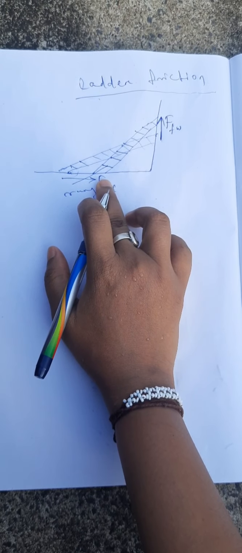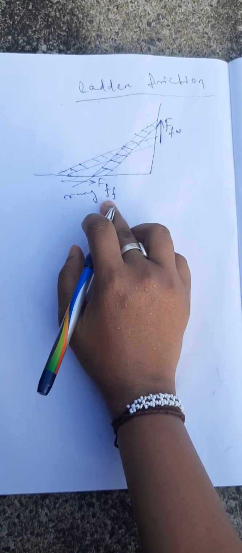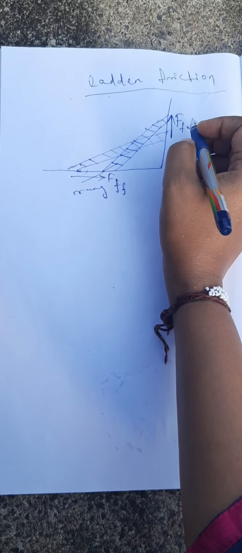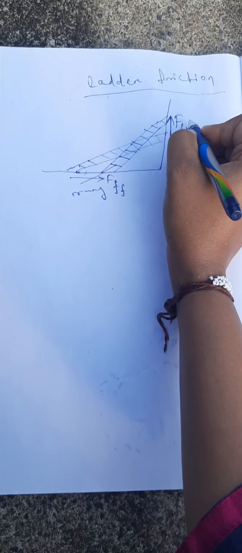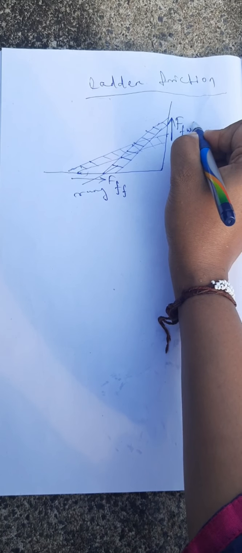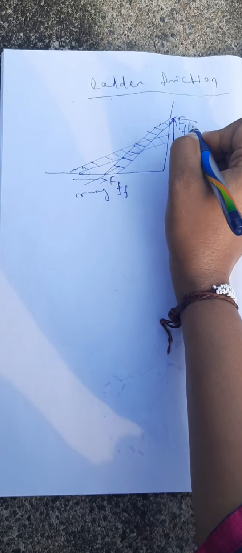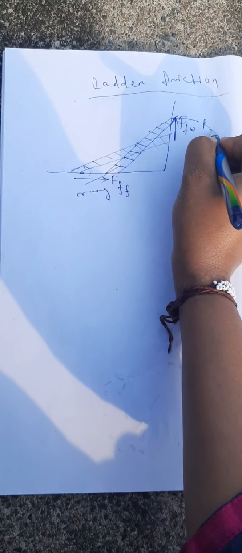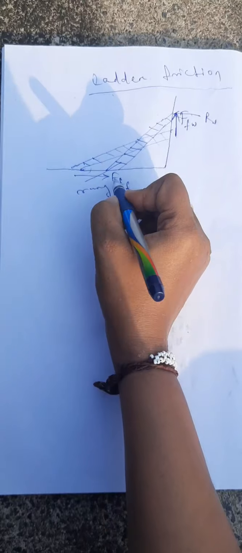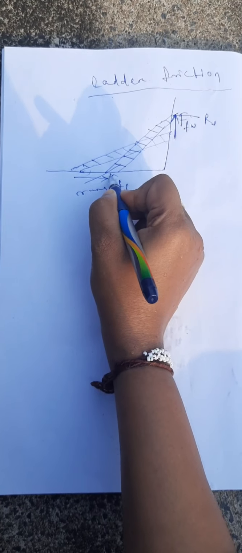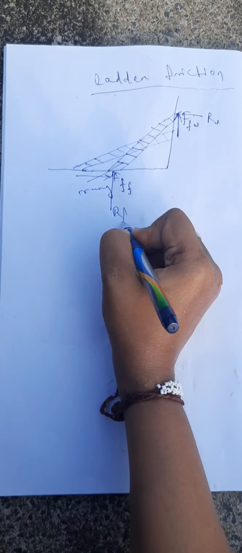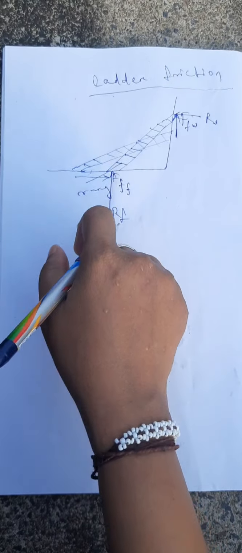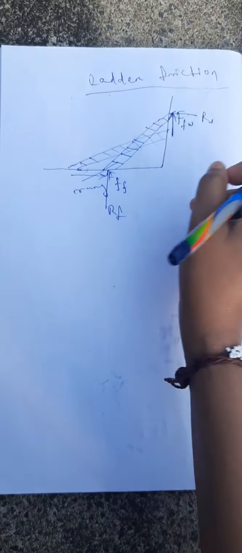And what are the other forces that will act? One is the normal reaction. Normal reaction will act normal to the surface. So it is the reaction at wall, and here it is the reaction at floor. So it is normal to the floor and it is normal to the wall.